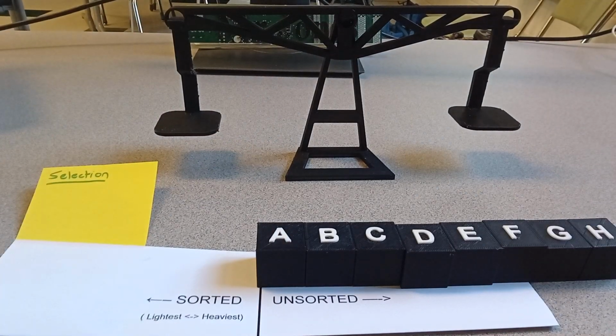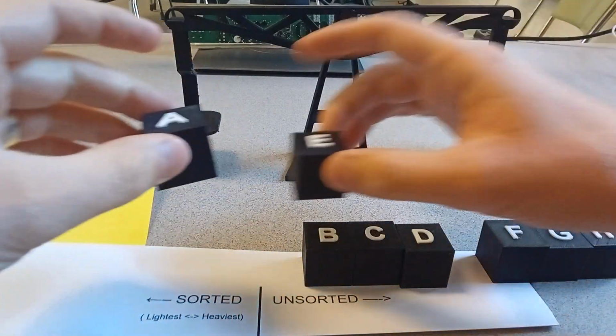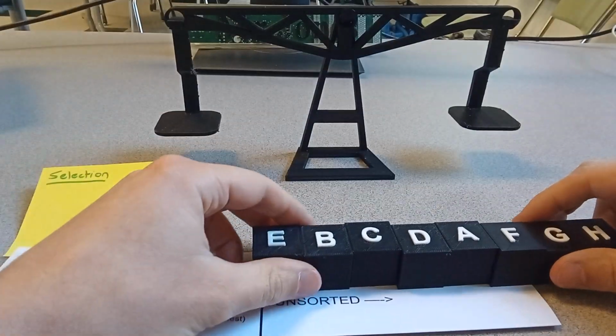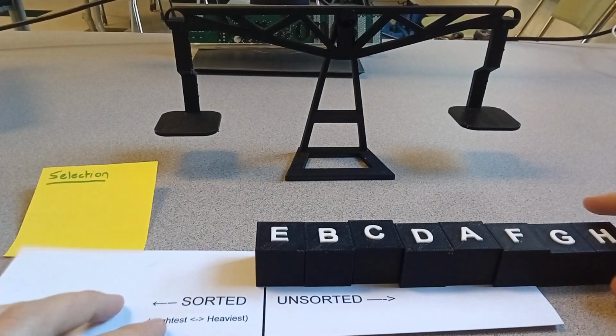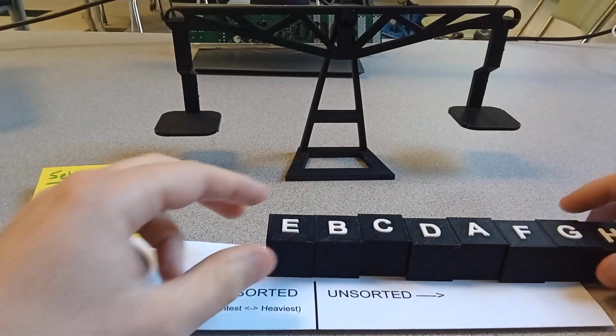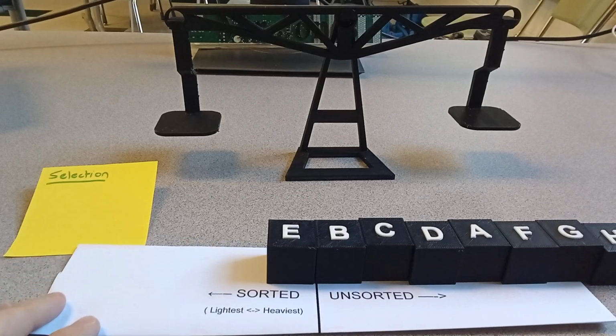And the way that selection sort moves E to the front of the list is through a swap. So I'm going to take E and the first item in the list, and I'm going to swap them. So E goes over here, and A goes over here. Now that I know that E is the lightest item in my entire array, and I've moved it to the front, I can slide my little marker to say that E is in the sorted portion of the array now, and the rest of my array is unsorted.